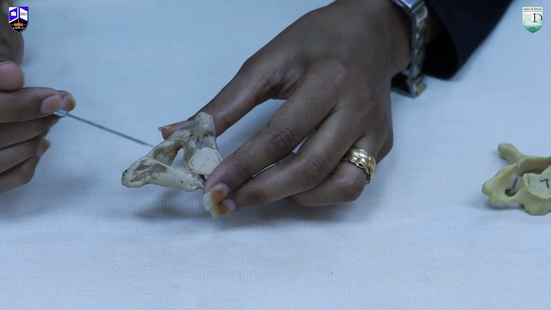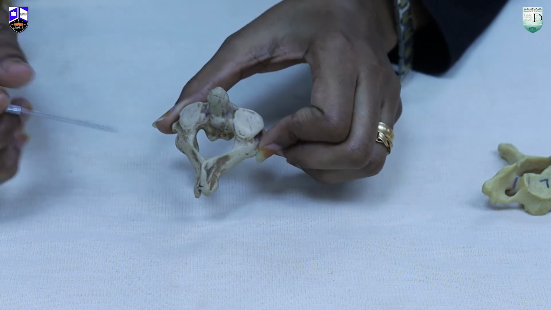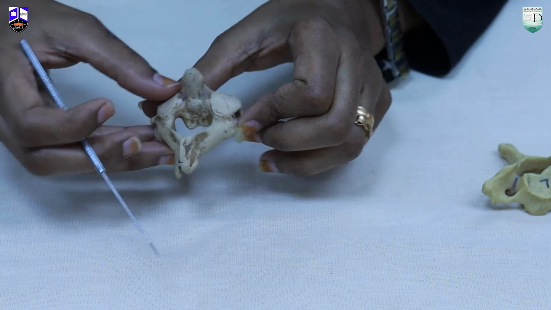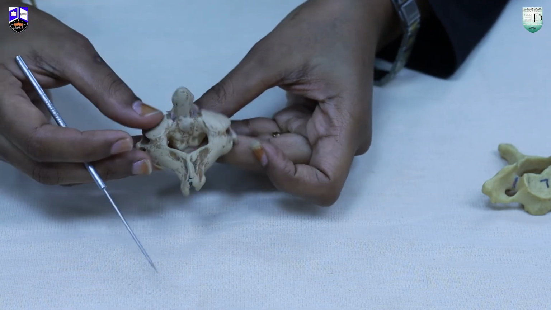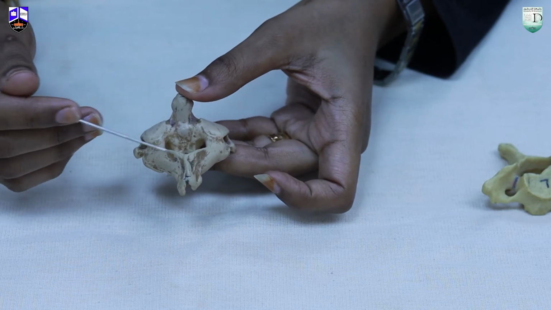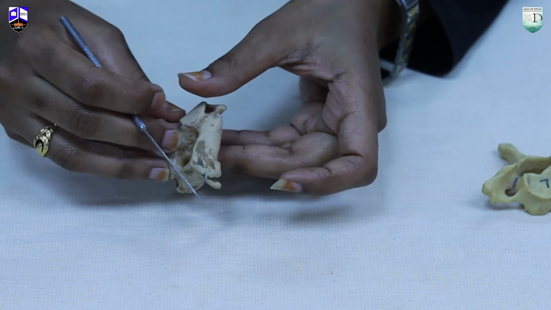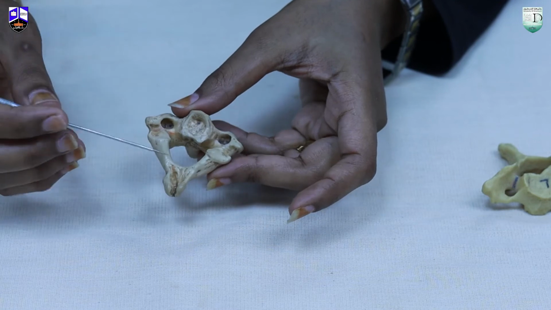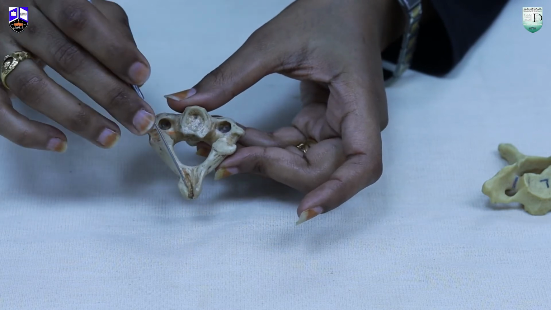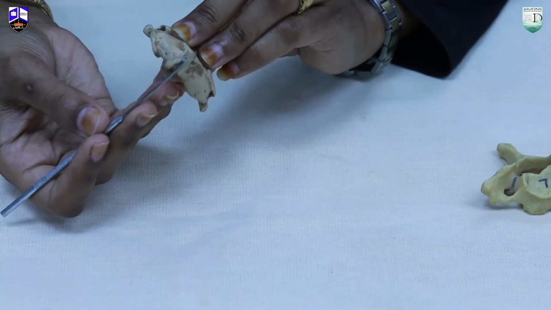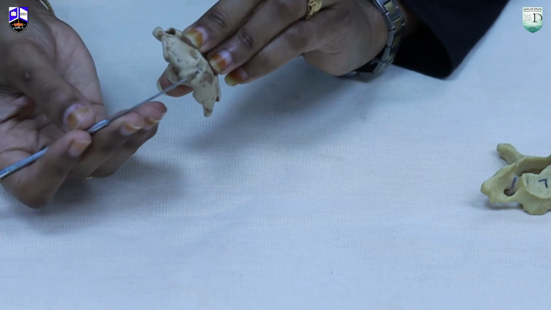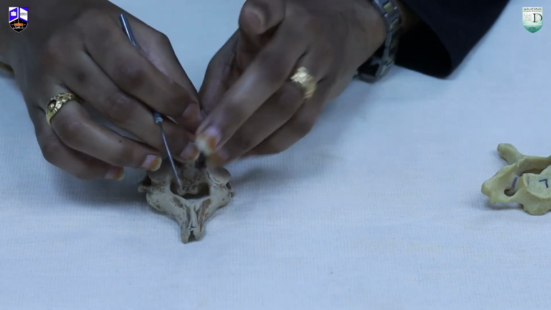More posteriorly, the lamina of the neural arch of the axis is rounded, very rugged, and passes backwards into the spinous process, which is shorter and thicker than in the typical cervical vertebrae. Its inferior surface is grooved, and it is also bifurcated, or bifid.